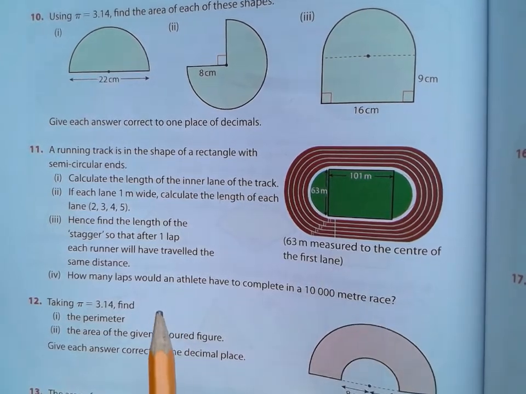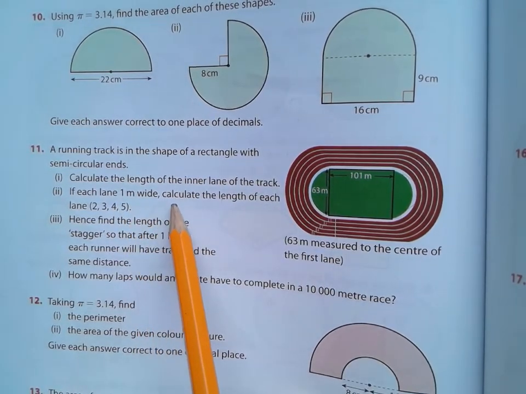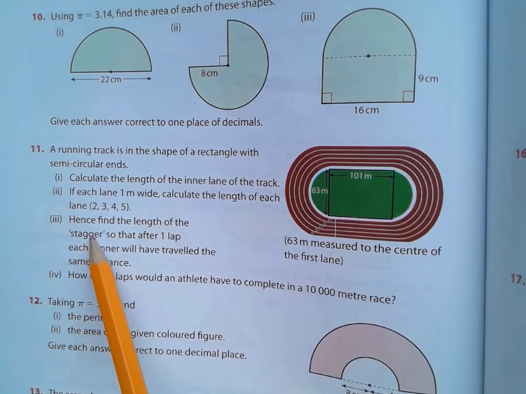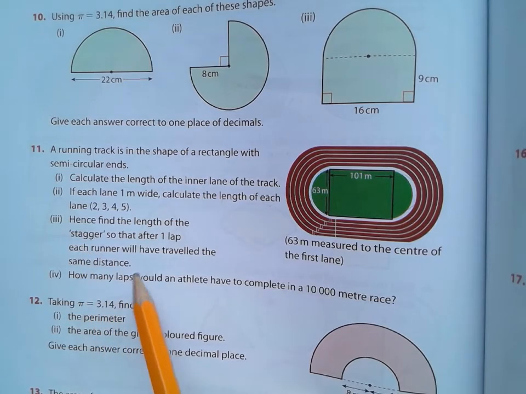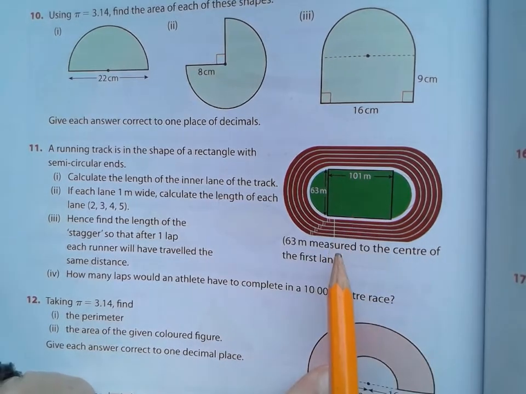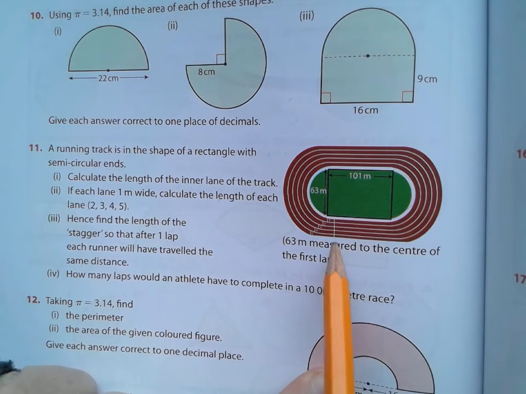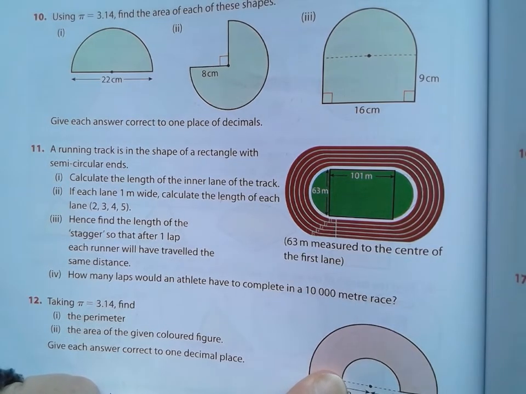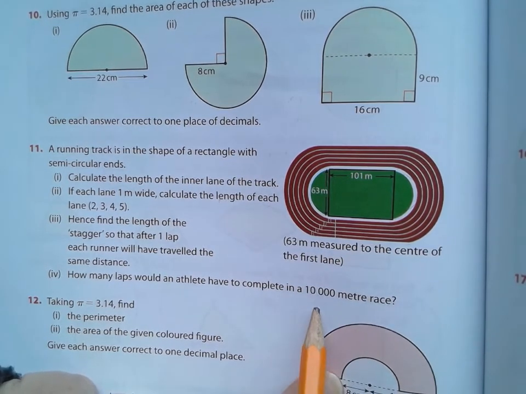So if each lane is 1 meter wide, calculate the length of each lane. Hence find the length of the stagger, so that after 1 lap, each runner will have traveled the same distance. So the stagger, well, we'll have to look at that. I'm not sure that's very clear. And how many laps would an athlete have to complete in a 10,000 meter race?